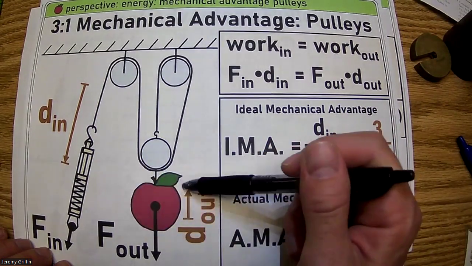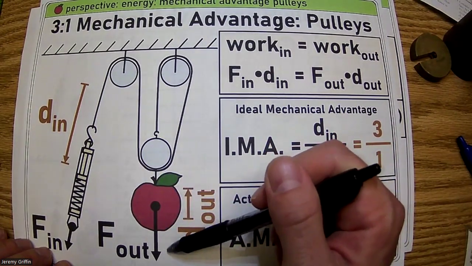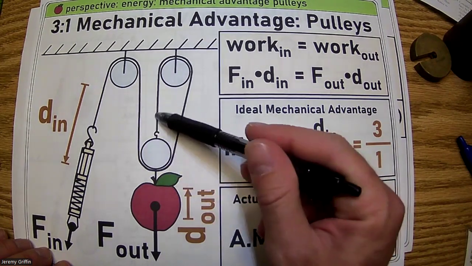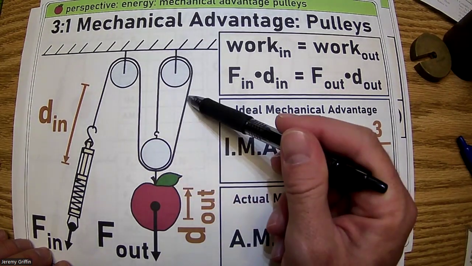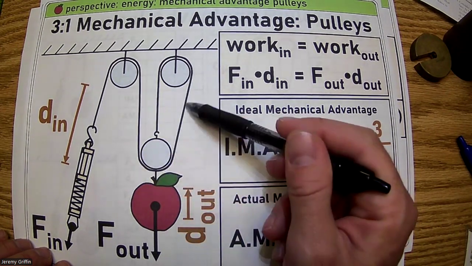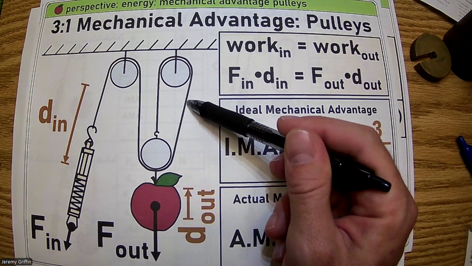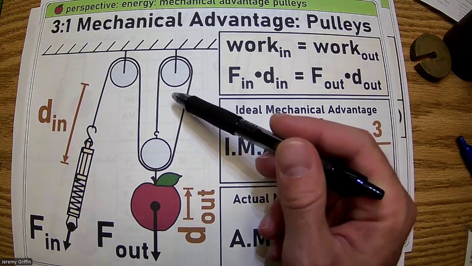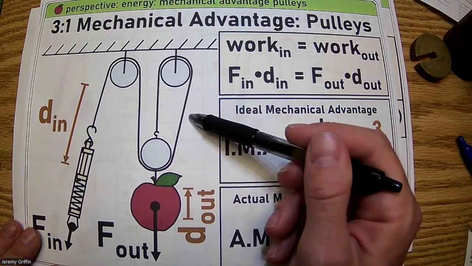Suppose this weighs 300 newtons. What would be the tension in each one of these strings? This weighs 300 newtons. Is it split three ways? Yeah, 100 newtons. You see 100 newtons on each one of these, right?